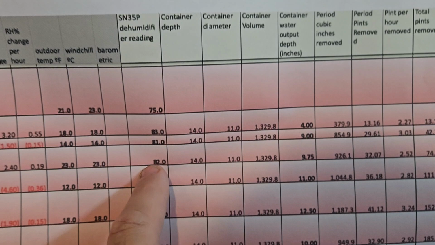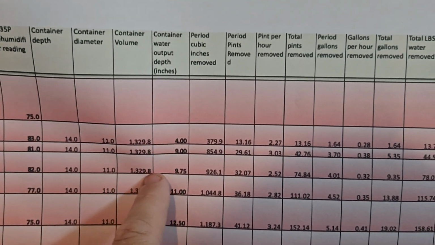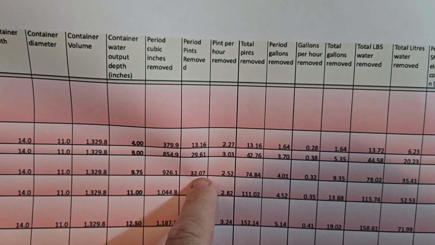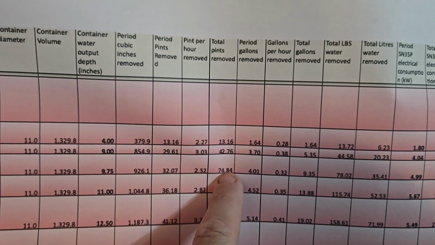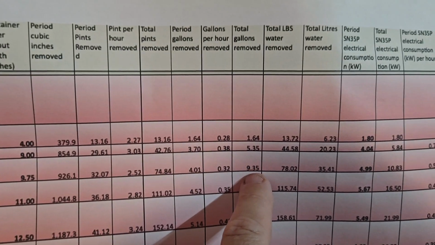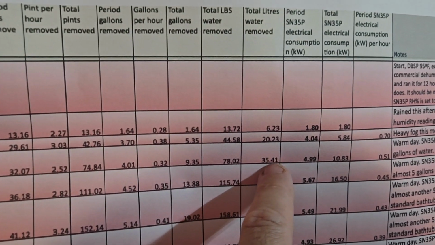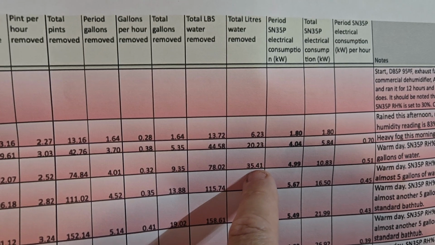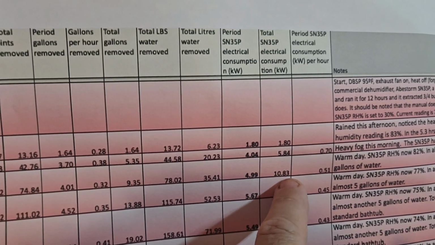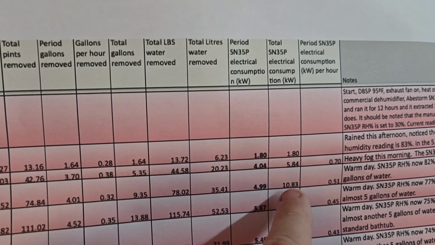So we're 28 hours in now to the run, and pints removed, total pints removed 74.8. That's equivalent to 9 gallons of water. In liters, that's 35 liters. And the total consumption for the kiln is at 10.83 kilowatt hours.